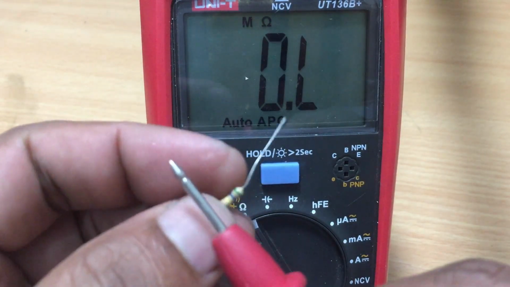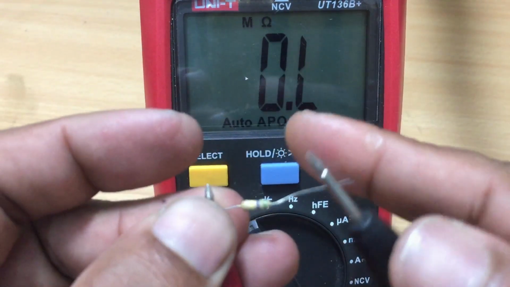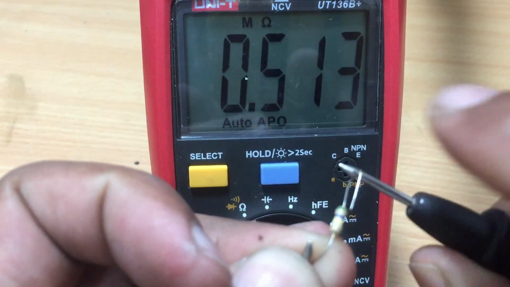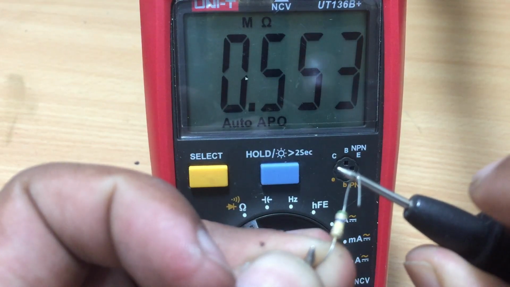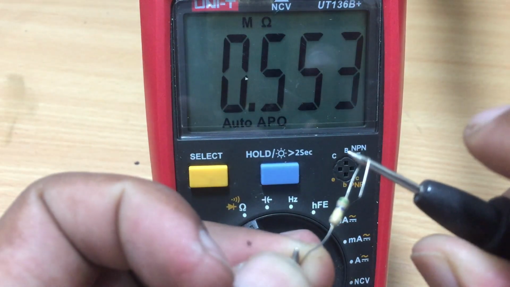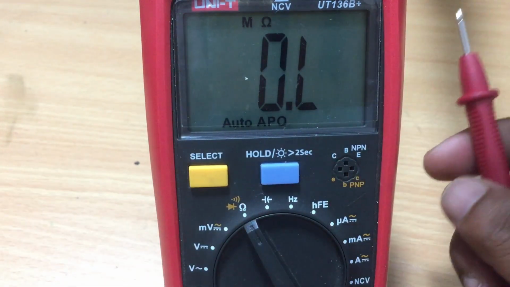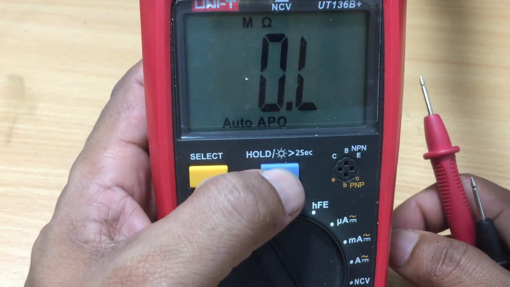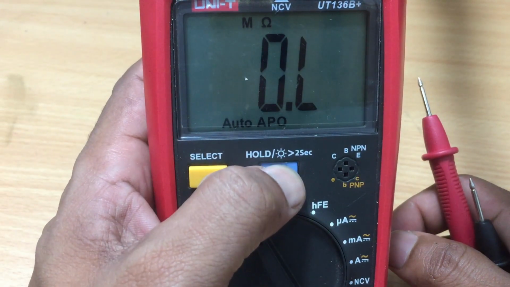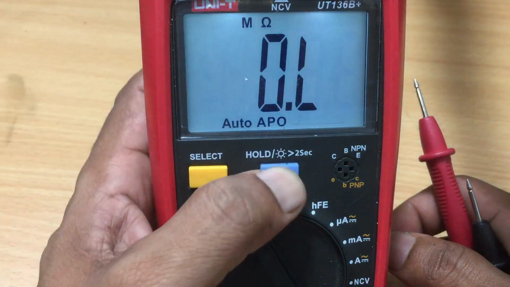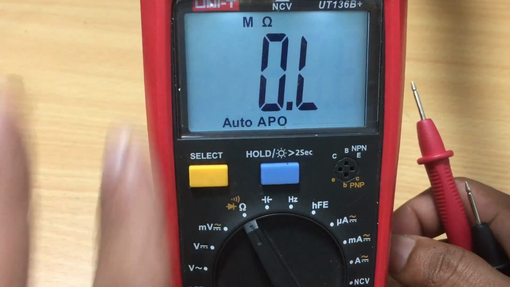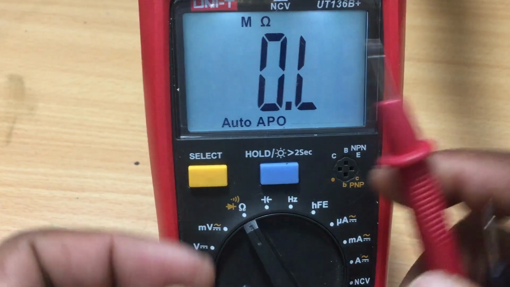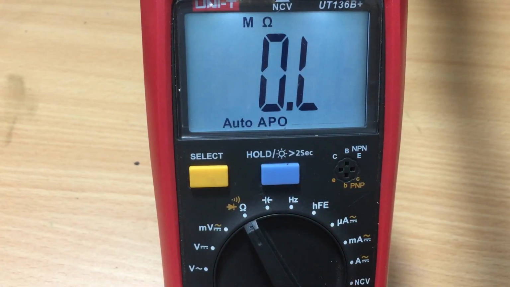This is a 560k resistor. It is almost 560. There is another option. If you are working under dark condition, you can press and hold this one, then the background light will come on. I'll show you another option you can use when you use this multimeter.